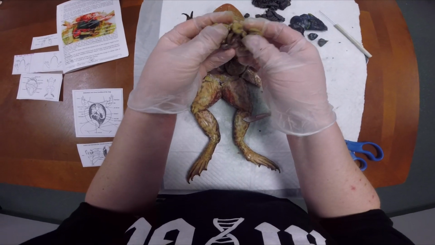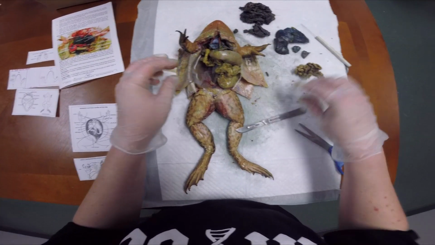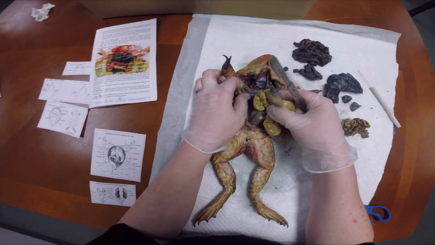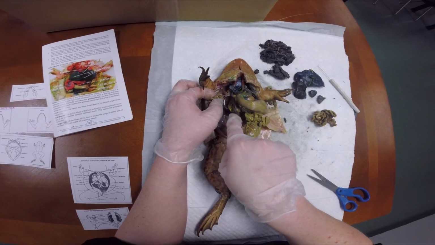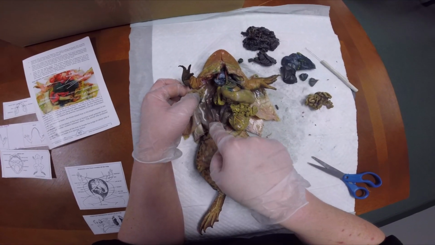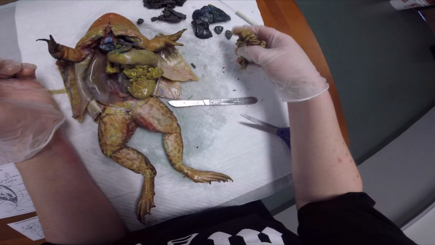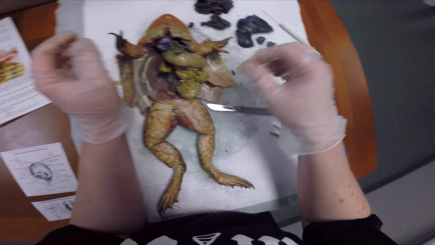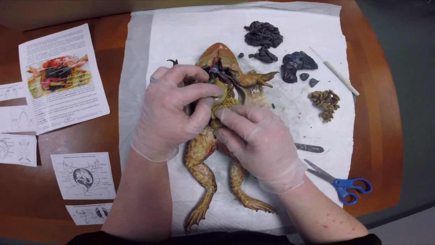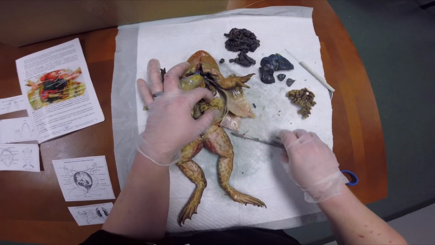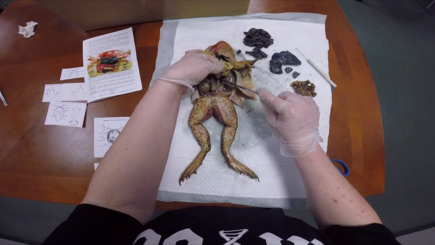Okay, so there's part of that. There's more right here. Okay, it looks like ramen noodles, you know, ramen noodles. Okay, there's more on this side.